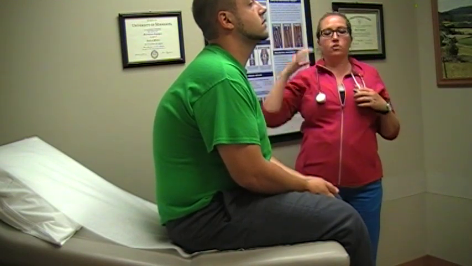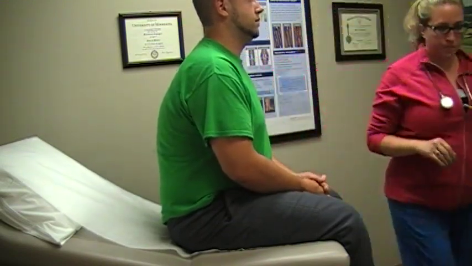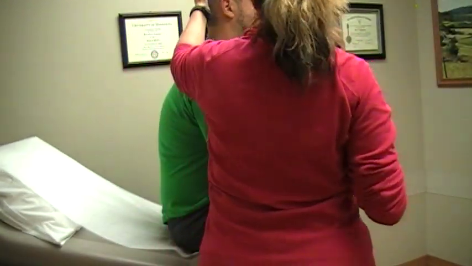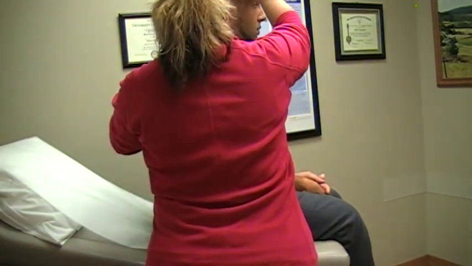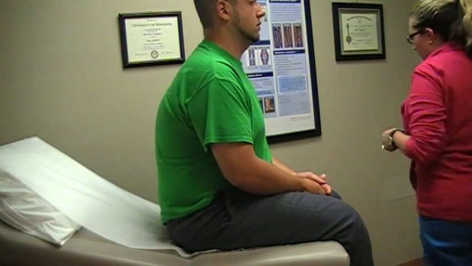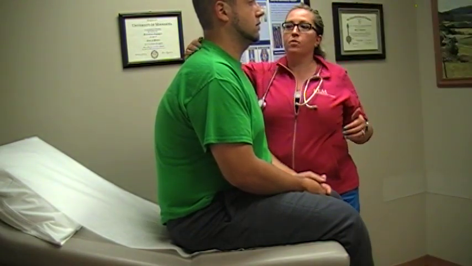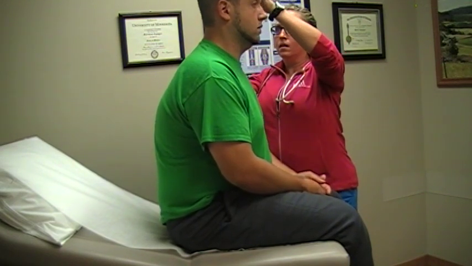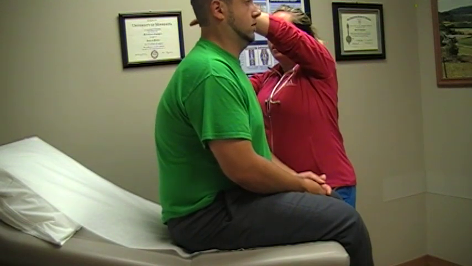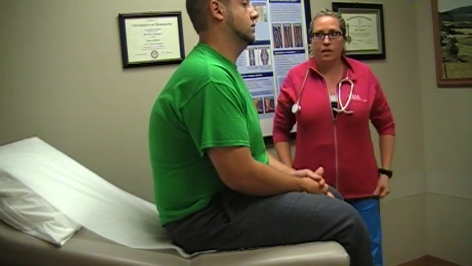I'm going to check the muscle strength of his trapezius by having you resist my hand, going back and going forward. And that is a normal expected finding. He was able to perform that test. I'm also going to check the sternomastoid by doing the same thing. Okay. And the other way. Okay, and we're able to feel those muscles working, which is a normal finding as well.